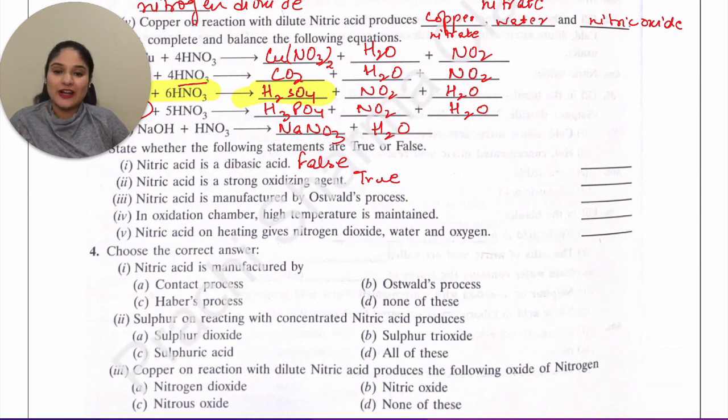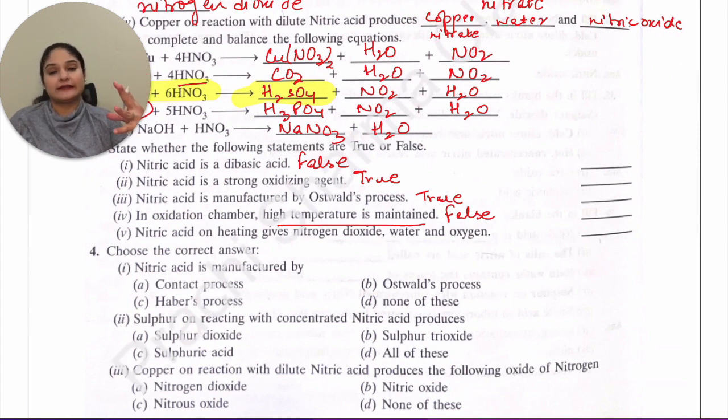Nitric acid is manufactured by Ostwald process. That is also true. We have also discussed that. In oxidation chamber, high temperature is maintained. Now, this is false. What is the reason for this? When you are manufacturing nitric acid and you keep high temperature, nitric acid has a tendency to decompose itself at a high temperature, and we don't want that. We are trying to manufacture HNO3. Why would we want it to get decomposed? So we won't maintain high temperature.